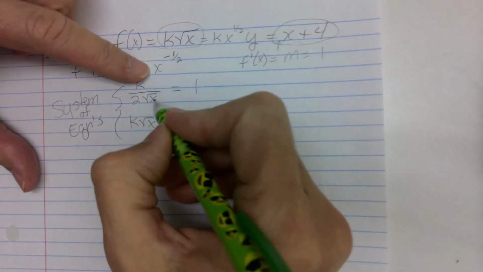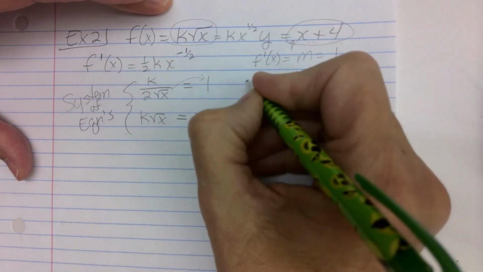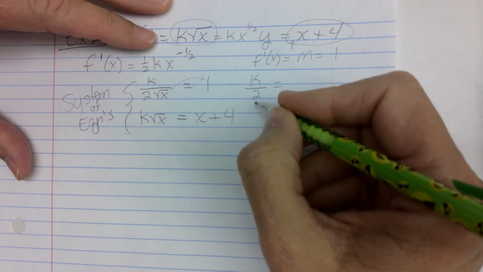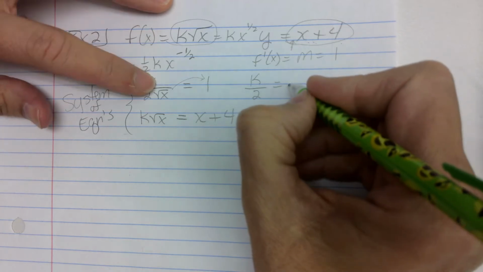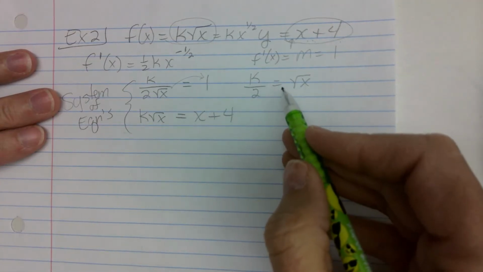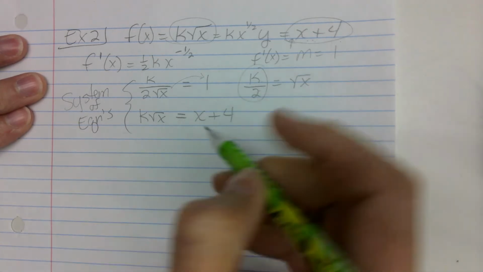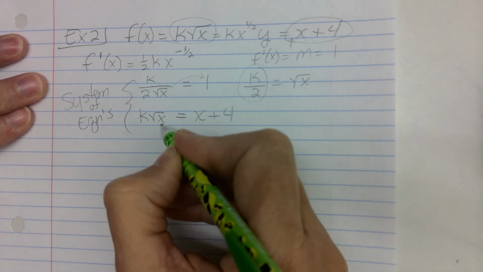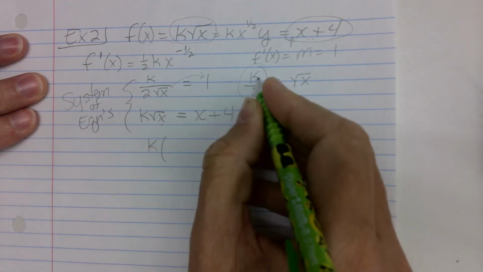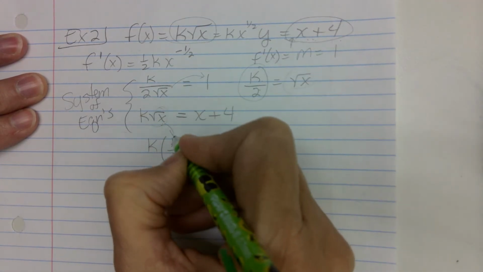I'm thinking multiply both sides by square root of x. This is not my normal go-to on systems, which is elimination, if you remember. But I'm going to say I'm not going to use elimination. I'm going to use substitution. I have something for equation 2 to substitute in for that square root of x. What would it be? Square root of x equals k over 2. Oh, yeah. I'm substituting directly.